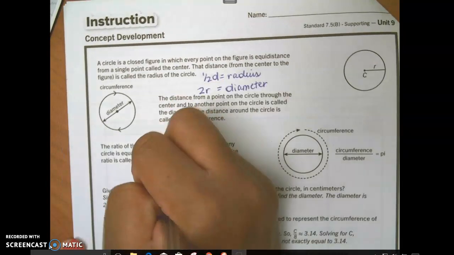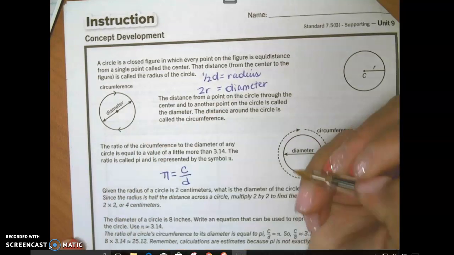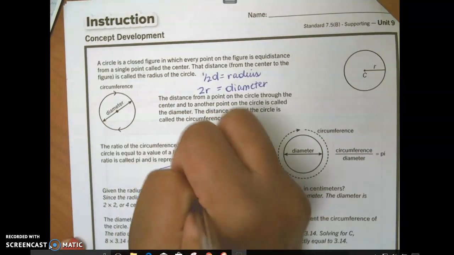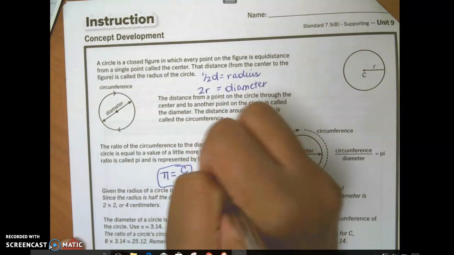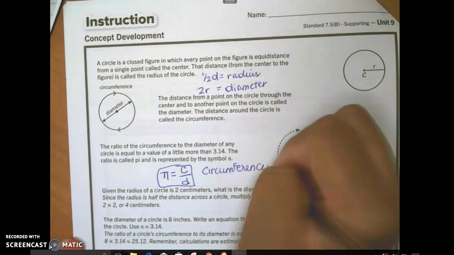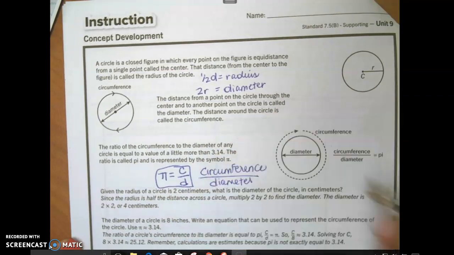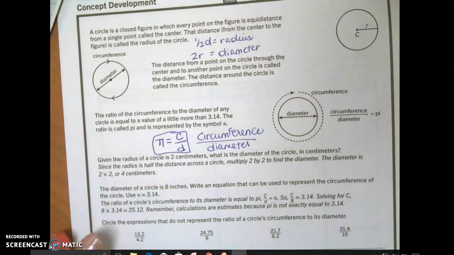So, pi equals circumference over diameter. I know they wrote this down over here, but the more we see it, the more we write it, the more concrete it gets, and the more we understand it.